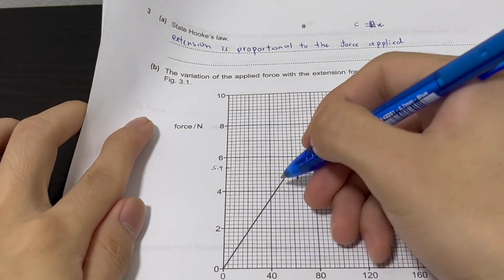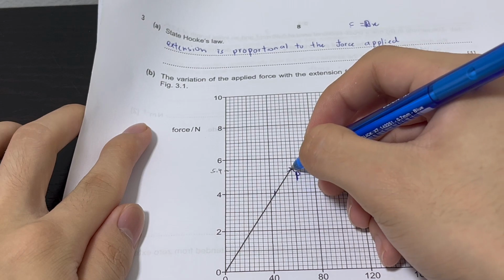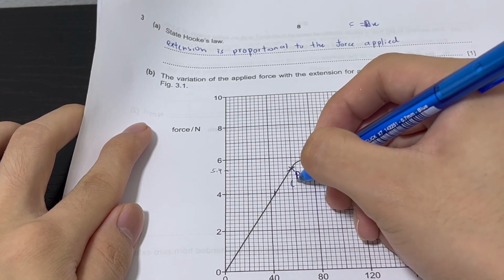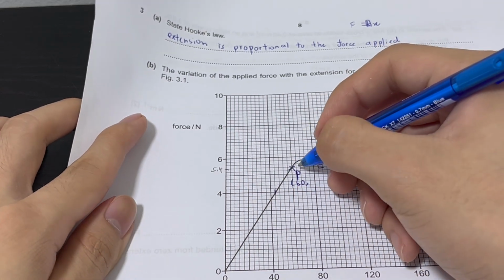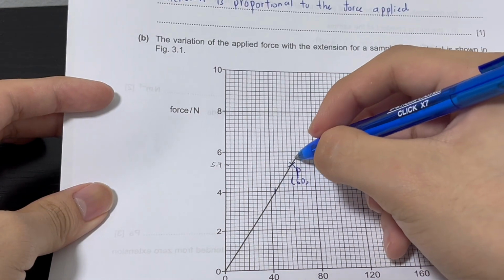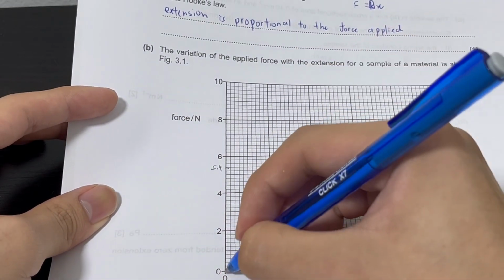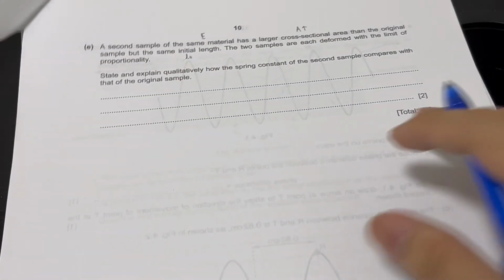So we choose any good points, for example, you can choose P, which is 60, and the Y is 5.4, and then we can use 0, 0 for easy calculation.